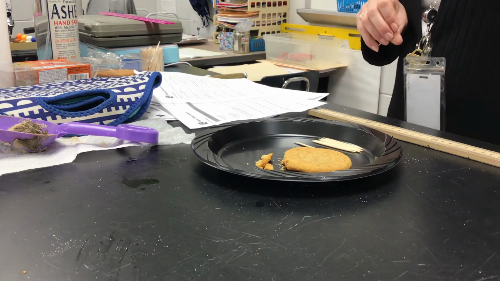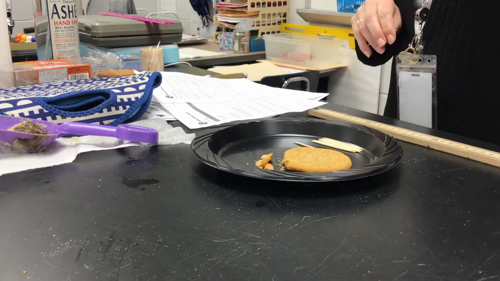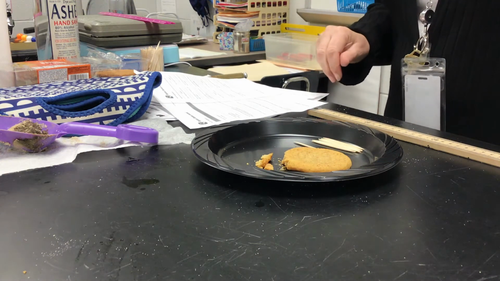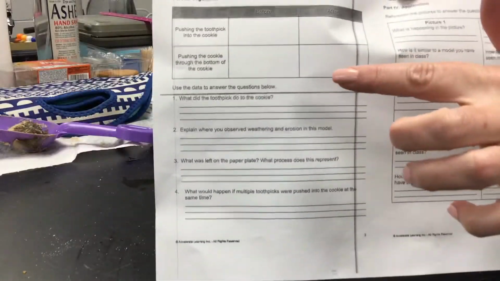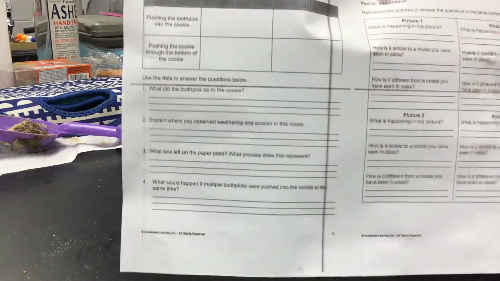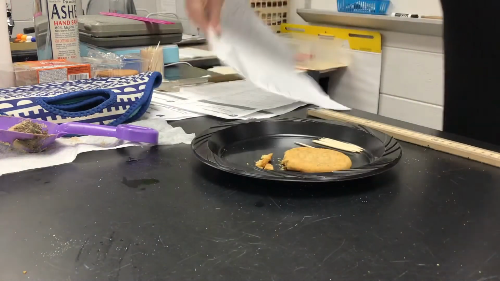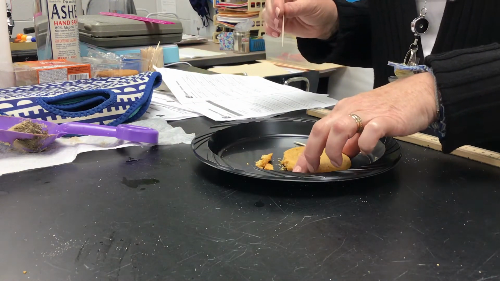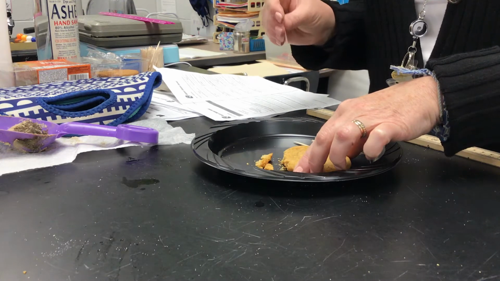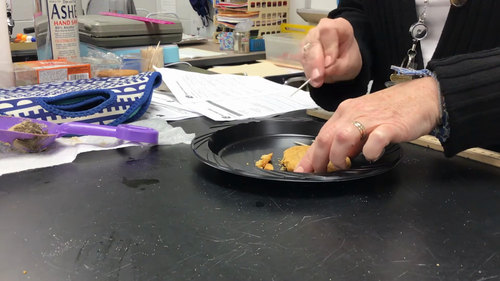Now, on the bottom row of the chart, you're also going to draw what it looked like before. And before, it was still a whole solid circle. And then you're going to look really closely because on this one, I pushed the toothpick all the way through the cookie. The edges broke off of that one.